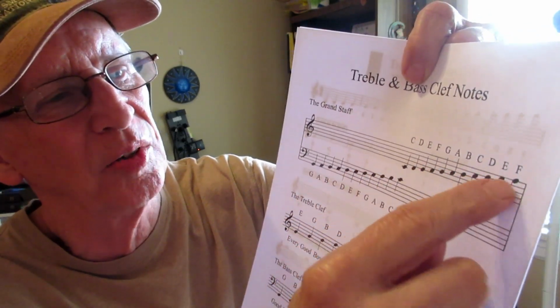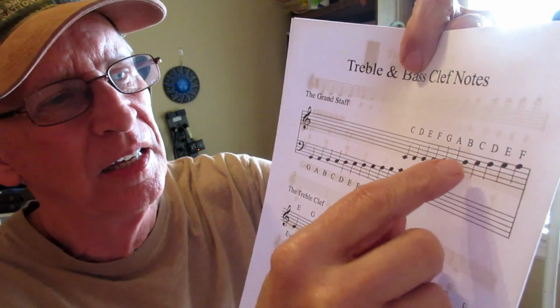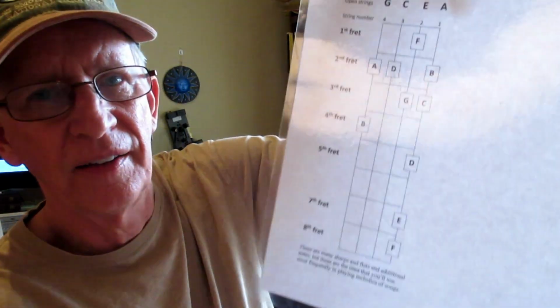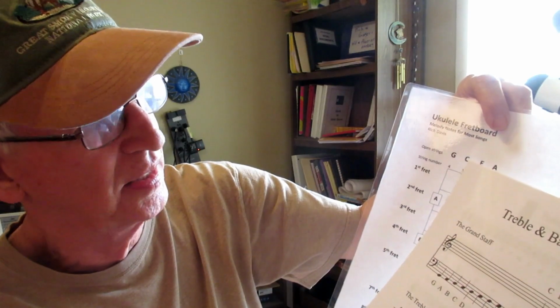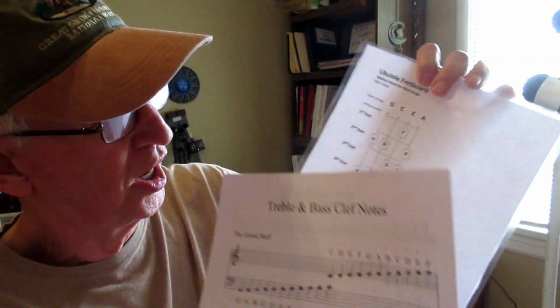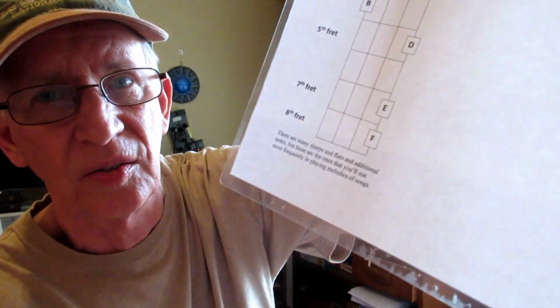But these notes are exactly the ones that are on my ukulele fretboard chart. Starting right here, this C is middle C, and that goes all the way up to F on this chart, and that is the F over there. And that is what you need to learn how to play.